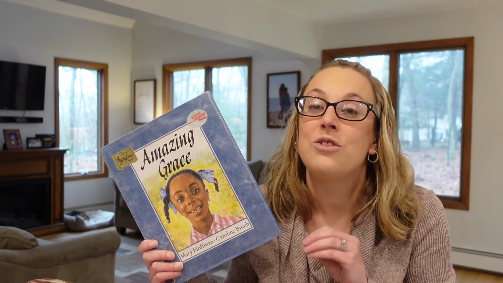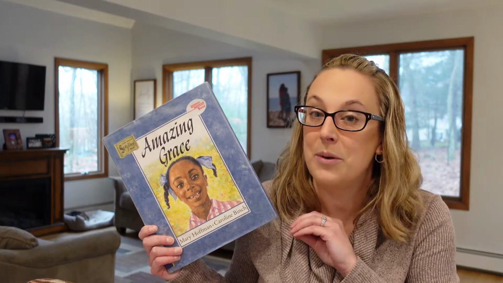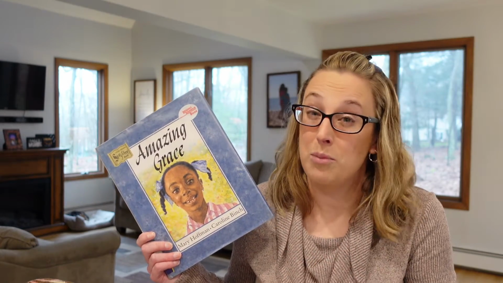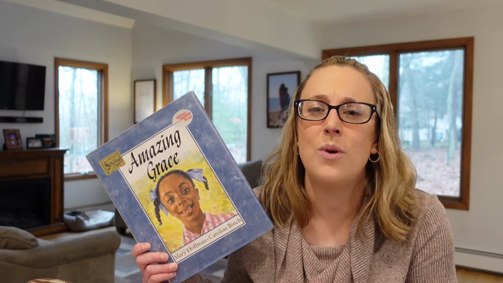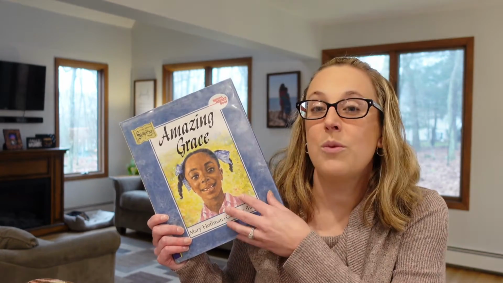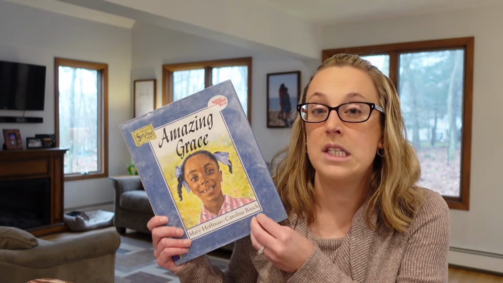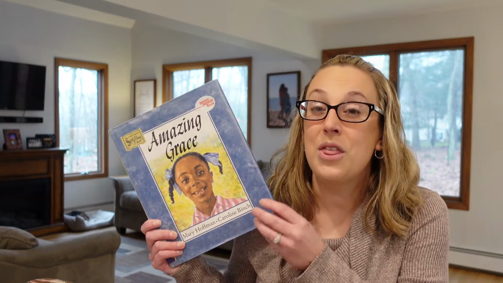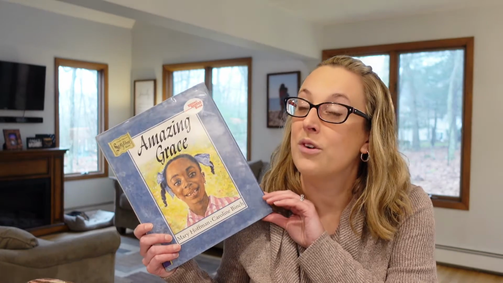The next book I have for discussing character traits is Amazing Grace. Grace's love of reading and role play encourages her to try out for the class play Peter Pan. But the other kids tell her that that's a boy's part. But her mama and her nana tell her that she can be anything that she wants to be. And they help her to find the confidence to not only audition for the part, but to win the part of Peter Pan in the play. This is a good one for talking about determination, self-esteem, perseverance, and enthusiasm. Another great read aloud for character traits.